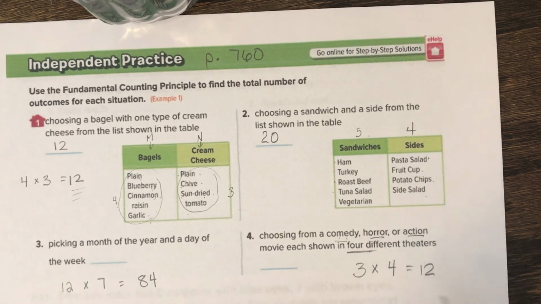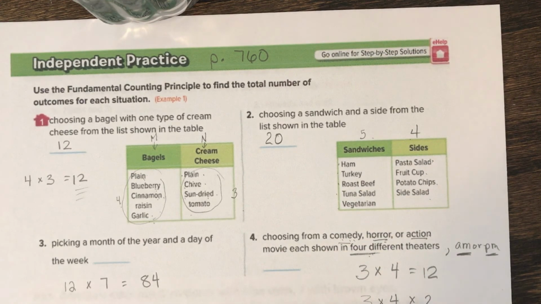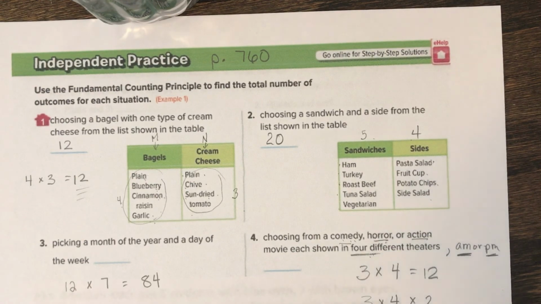Now, I just want to show you what if I would have added one more idea here. So 3 different movies, 4 different theaters, and last but not least, maybe an AM show or a PM show. So we would have 3 different types of movies, 4 movie theaters, and a choice of watching the movie in the morning or the afternoon. So that would be 2. This is just me trying to show you guys 3 different events. So 3 times 4 is 12, times 2 is 24. That's just a made-up problem.